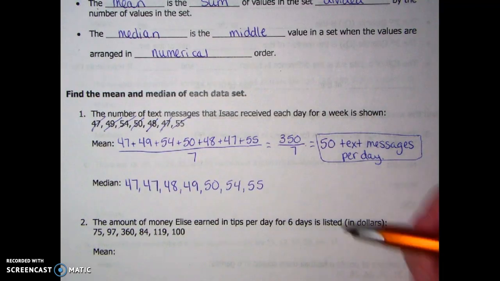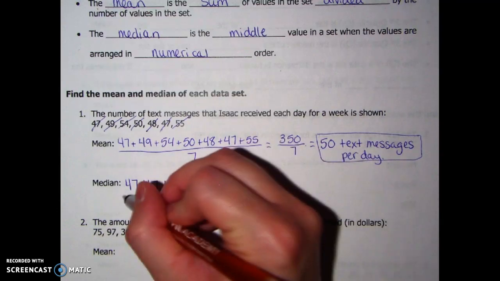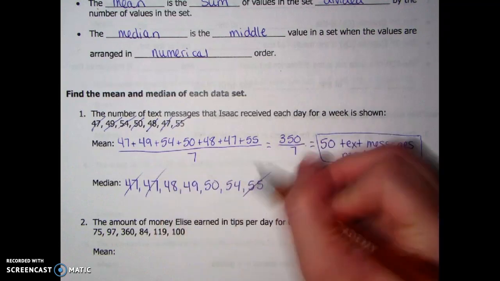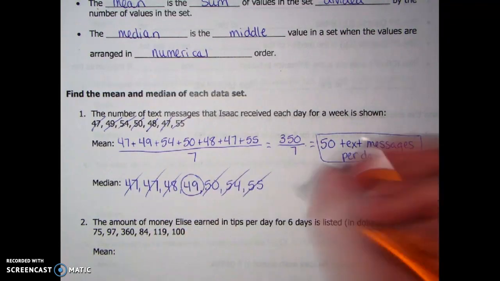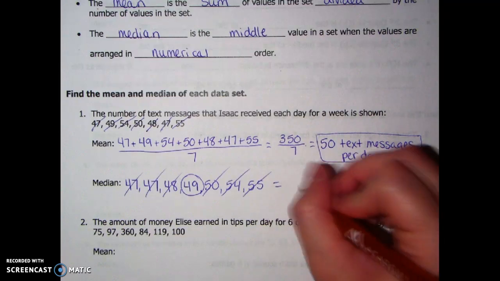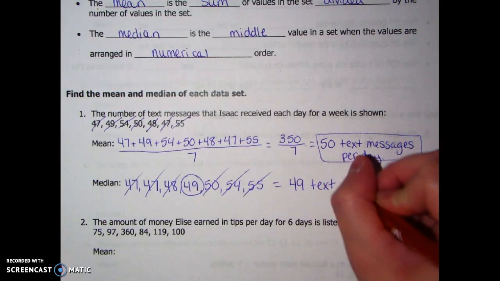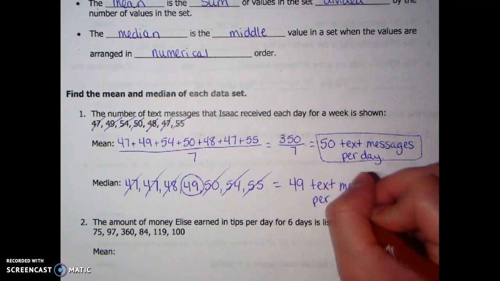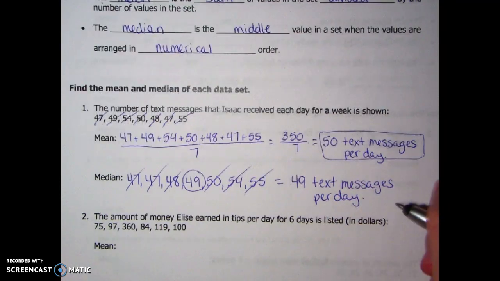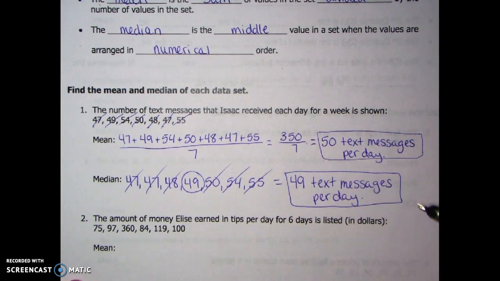Okay, and what I do to find the median is I just cross off one from each end. So there's one, there's another one, there's another one. So there's my median. So the median for this one is 49 text messages per day. And these two measures of center are pretty close, so that's good.